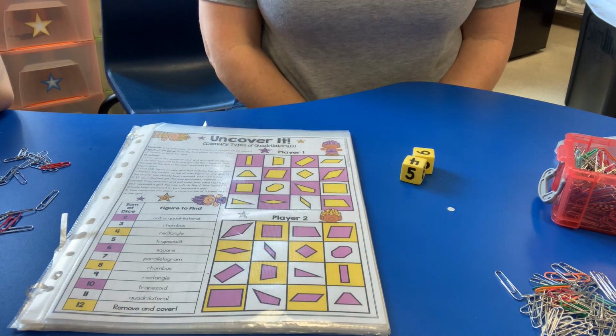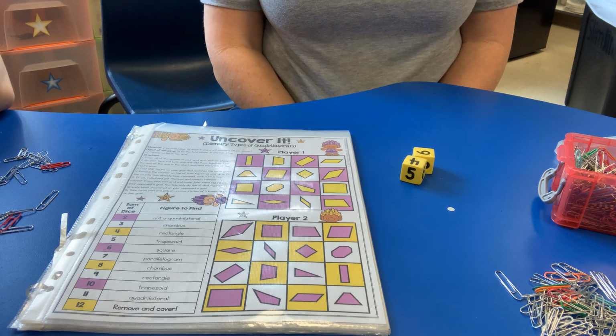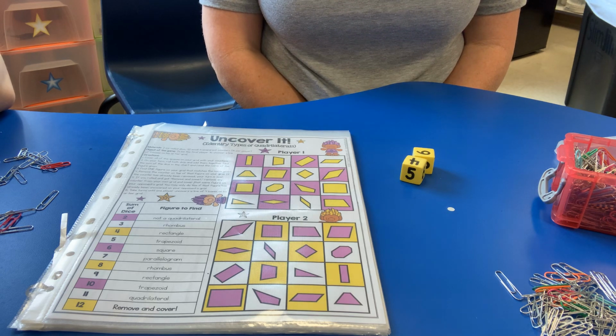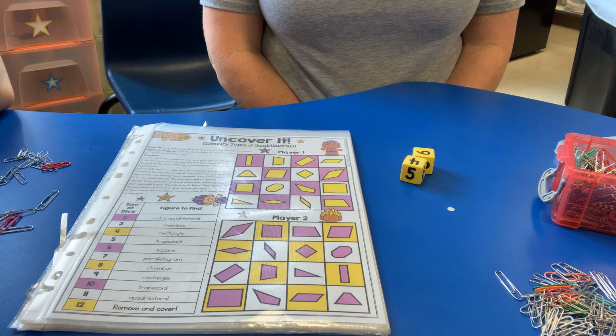Today we are going to play another game, and this game is called Uncover It. The object of this game is to be the first player to uncover a line of 4 boxes on his or her grid.